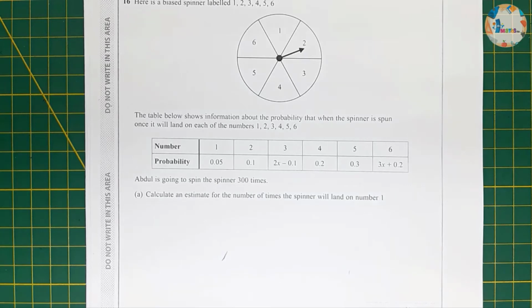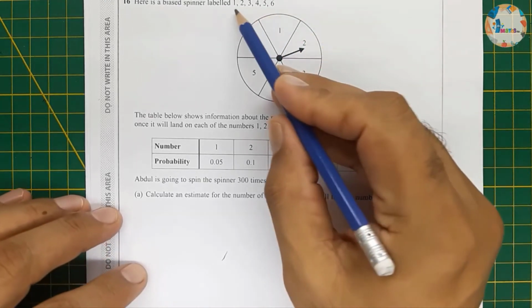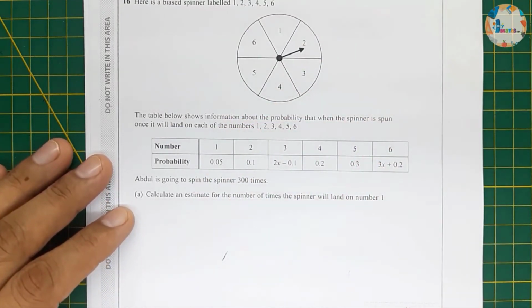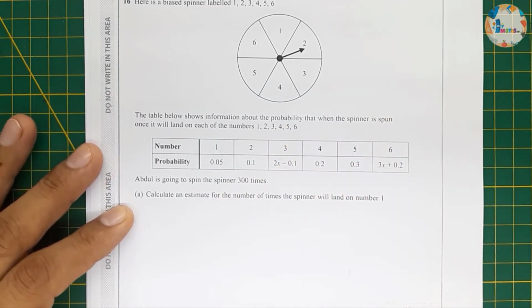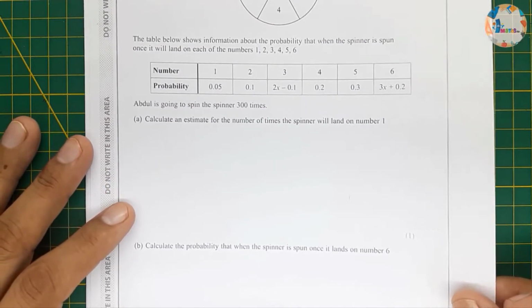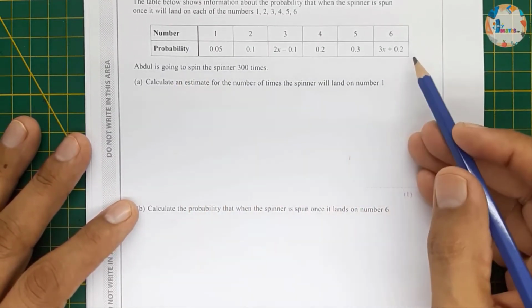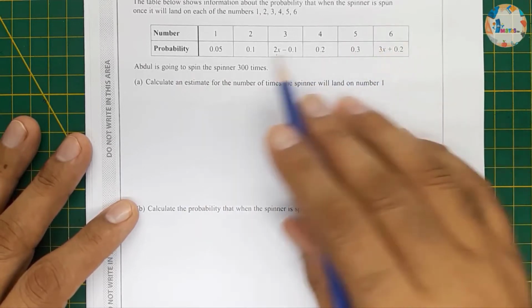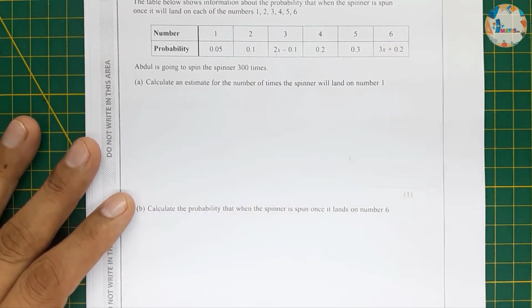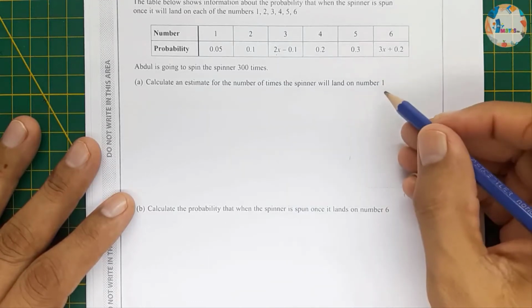Now question number 16. Question number 16 is saying here is a biased spinner labeled 1, 2, 3, 4, 5, 6, and the table below shows information about the probability that when the spinner is spun once, it will land on each of the numbers. So this probability is provided. Basically we have to find this probability. Abdul is going to spin the spinner 300 times. Calculate the estimate for the number of times the spinner will land on 1.